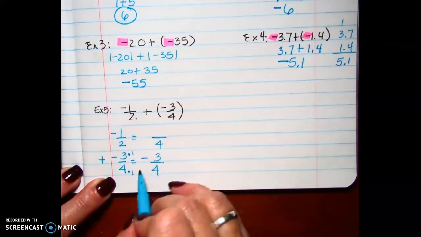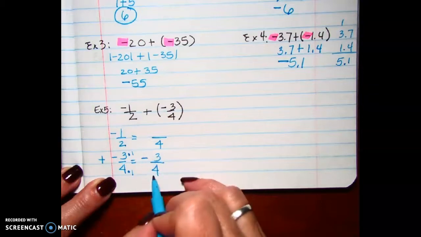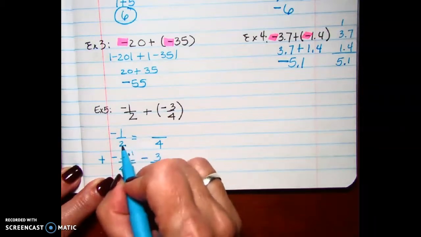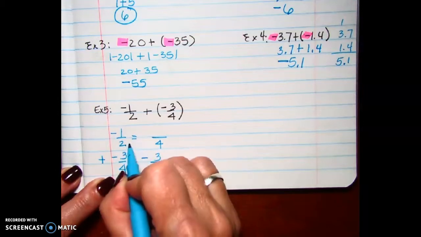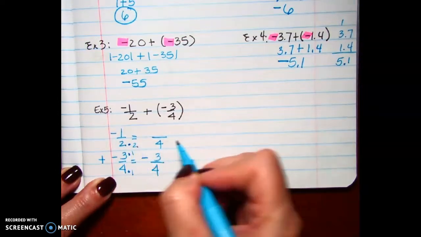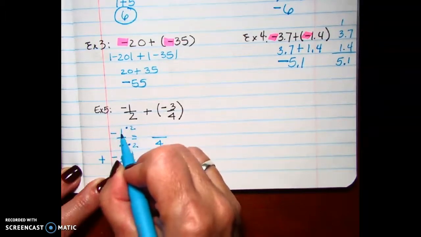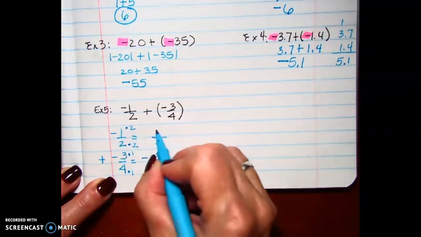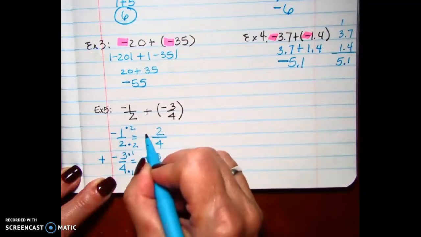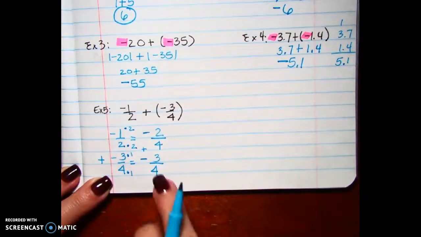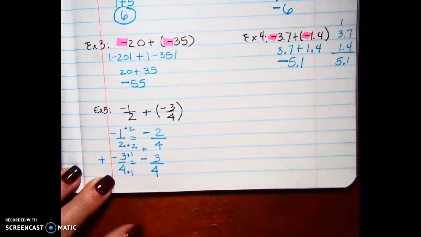And then I go over here. So this one stays the same because the denominator did not change. Then I go over here and I say, what did I do to 2 to get 4? I multiplied by 2. So whatever I do to my denominator, I do to my numerator. So 1 times 2 is 2, and I keep the negative, and I know I'm adding them.